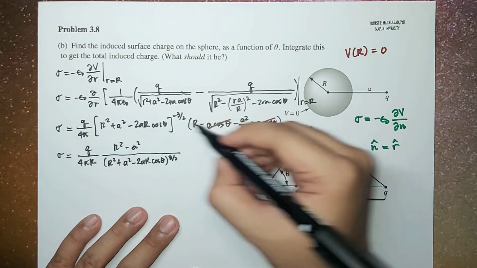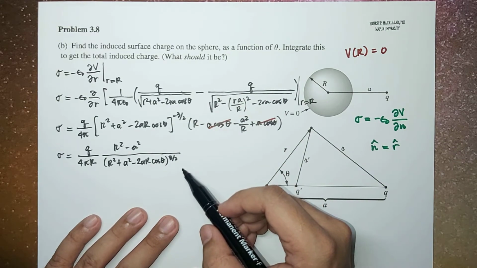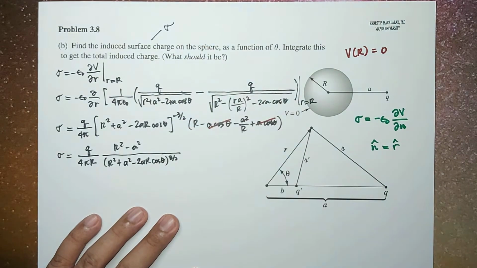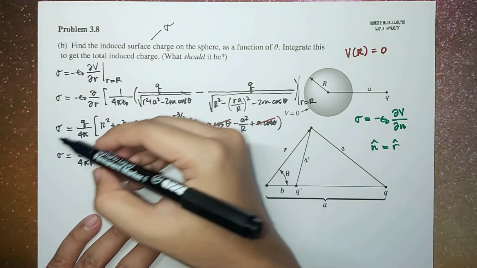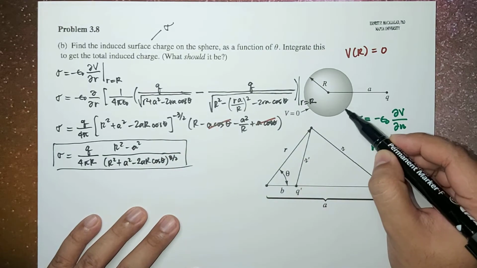And this is now the induced charge density on the surface of this sphere.